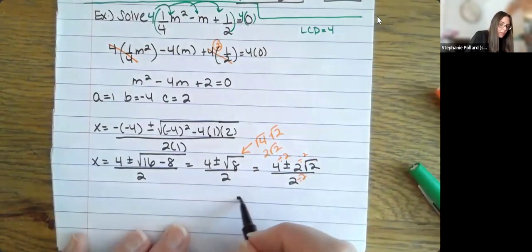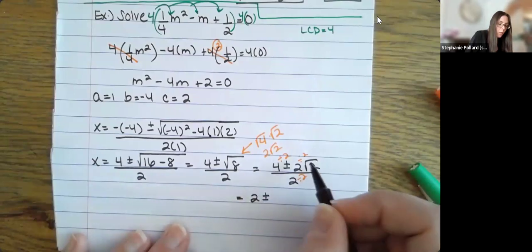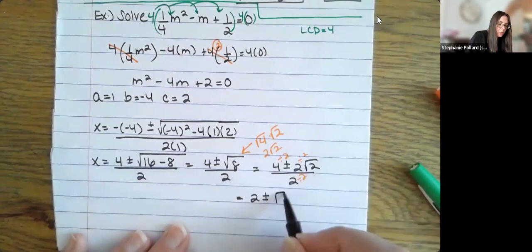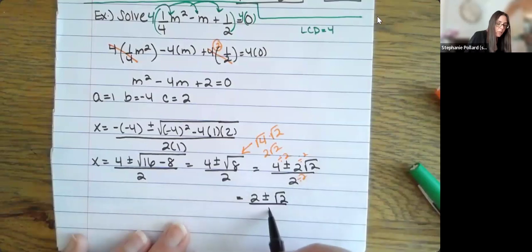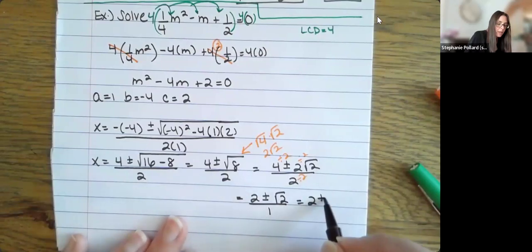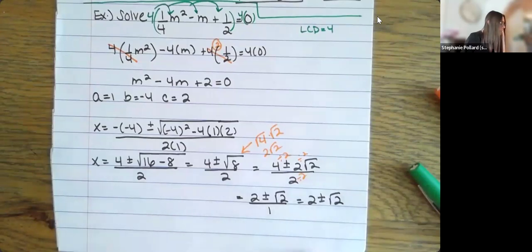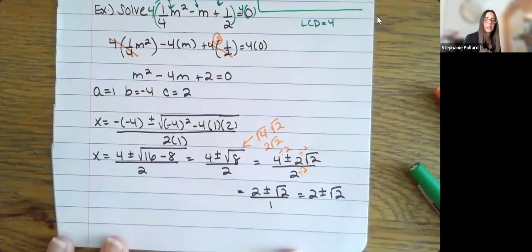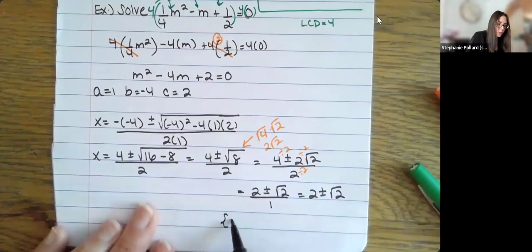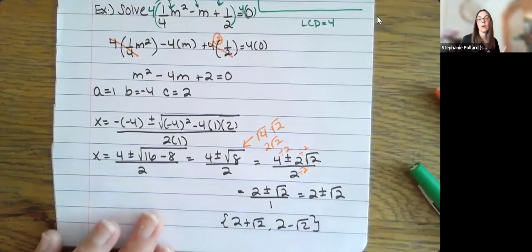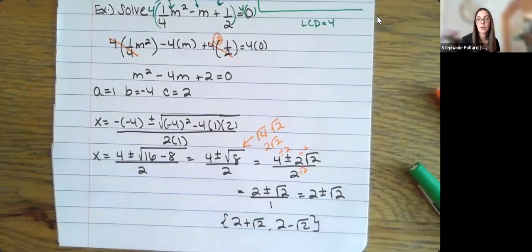That leaves me with 2 plus or minus. Now, 1 times root 2 is just root 2. And in the denominator, you technically have a 1, but we don't need that denominator. So I can rewrite this as just 2 plus and minus root 2. So I have two answers, 2 plus root 2 and 2 minus root 2. And those would be my two solutions for this equation.